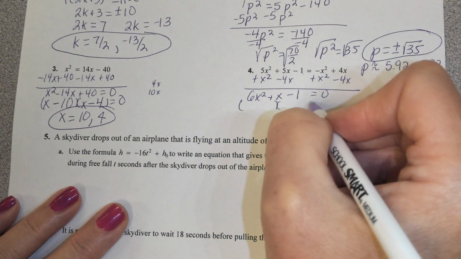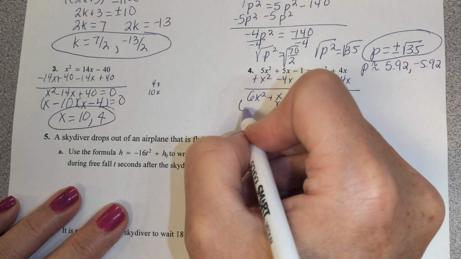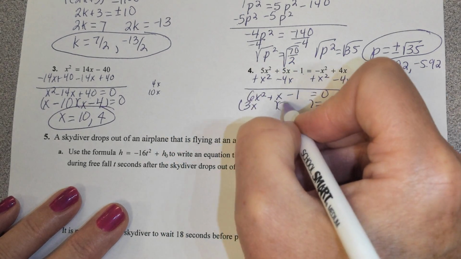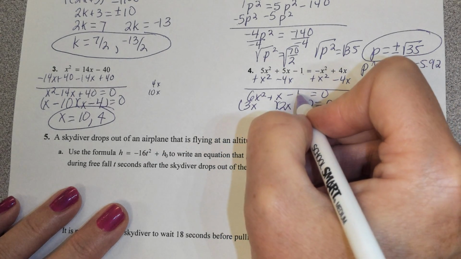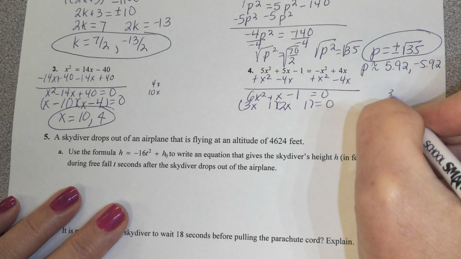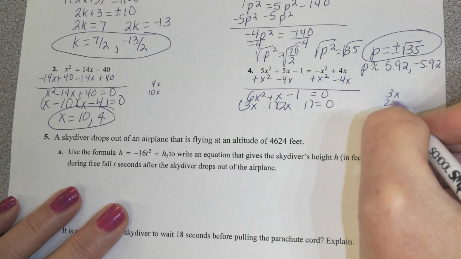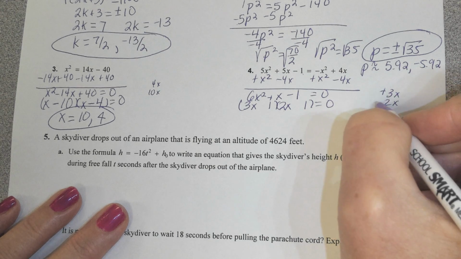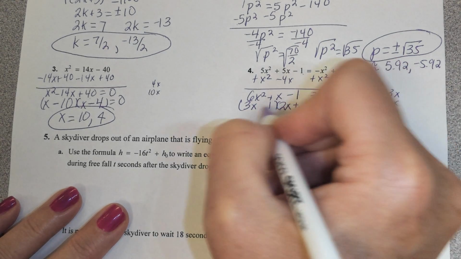Set up our double parentheses. Numbers that multiply to be 6x squared are going to be 3x and 2x. Values that multiply to be 1 are 1 and 1. When I check the outers, I get 3x. The inners, I get 2x. I want to get a positive 1, so the 3x needs to be positive, 2x negative.